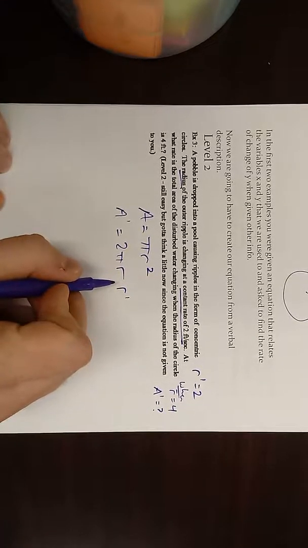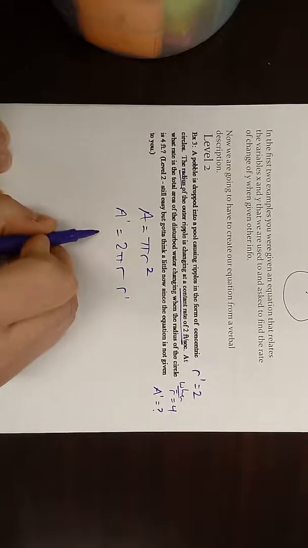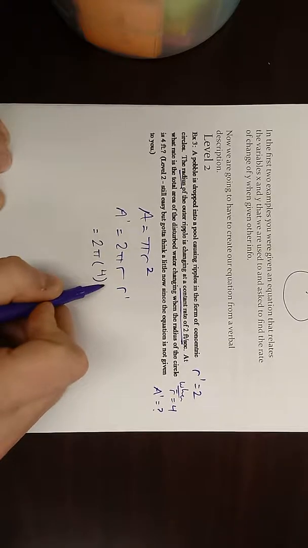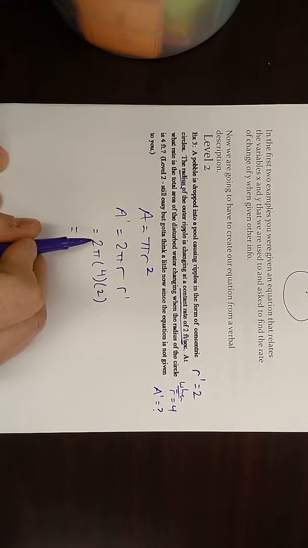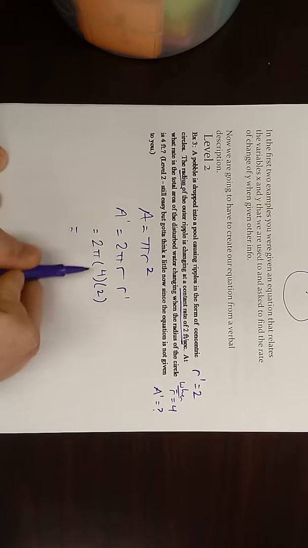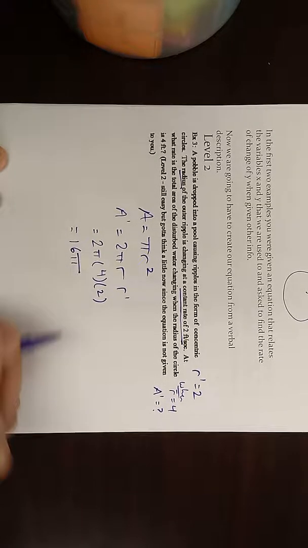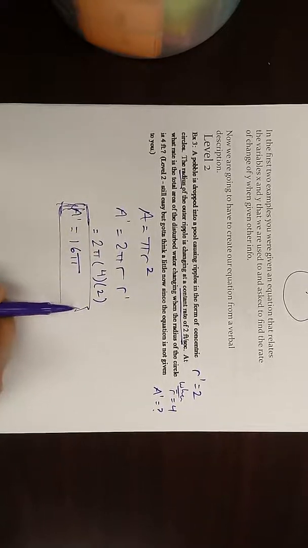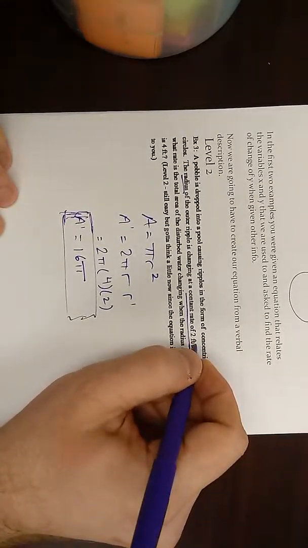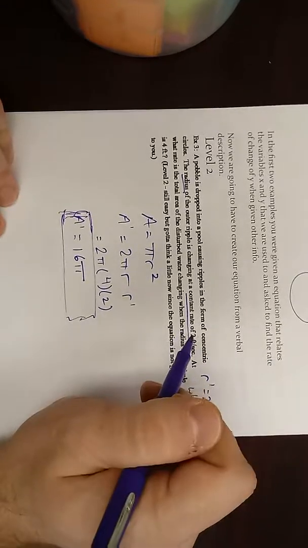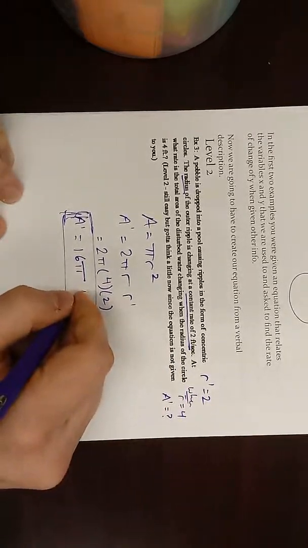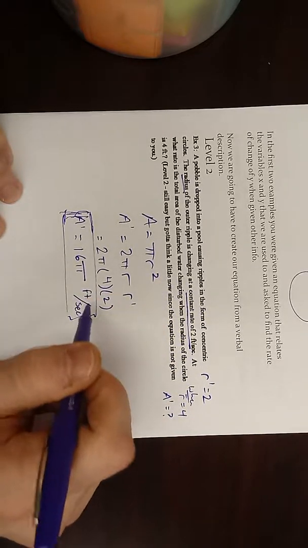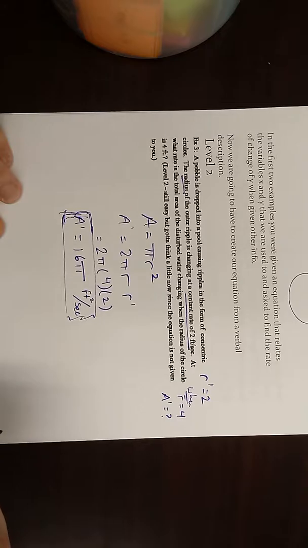So if I hop in here, well, r prime is 2 and r is 4. Oh, 2 pi times 4 times 2. It is literally that simple. 2 times pi times 4 times 2. 2 times 4 is 8 times 2. Okay, 16 pi. And we may not leave it like this, because we were given units and we need to make sure we use those units. So let's see, feet and seconds, but it says area, so area is feet squared. So boom, there we go. Okie doke.